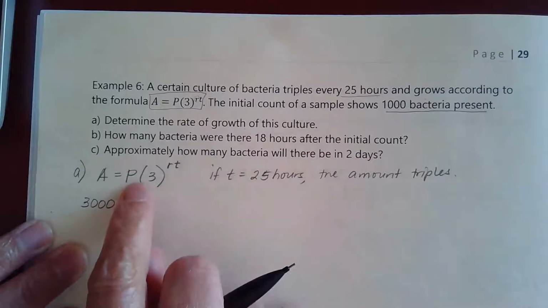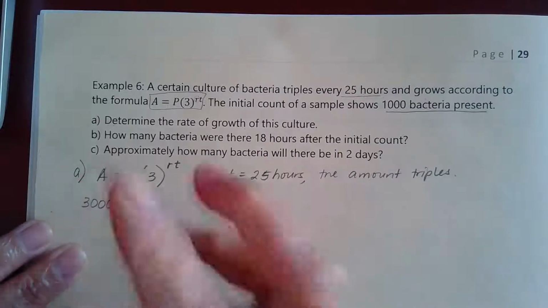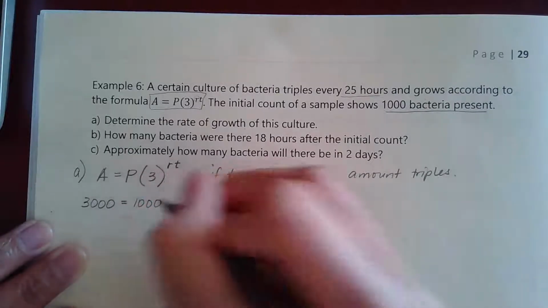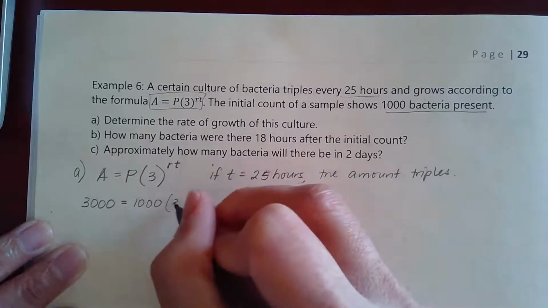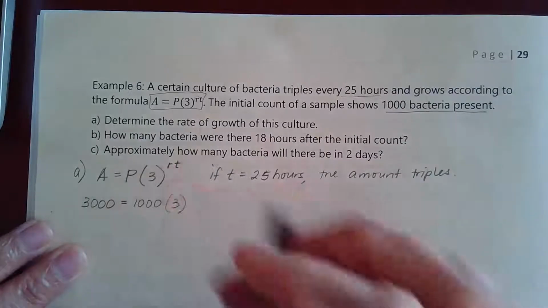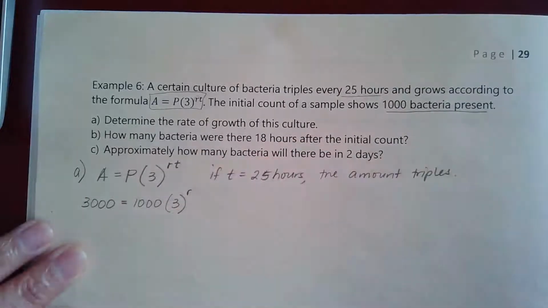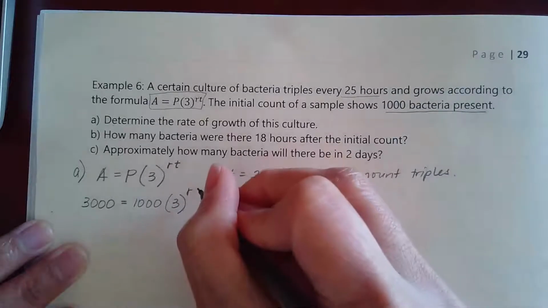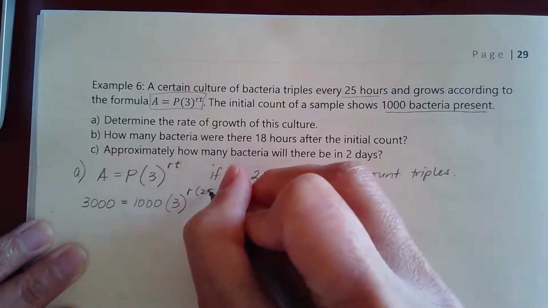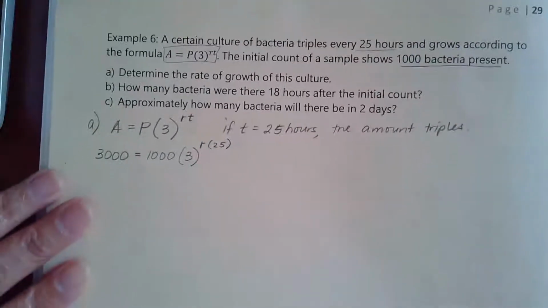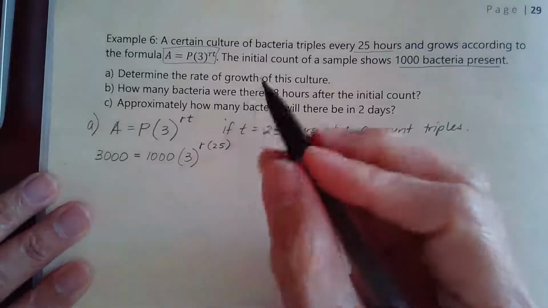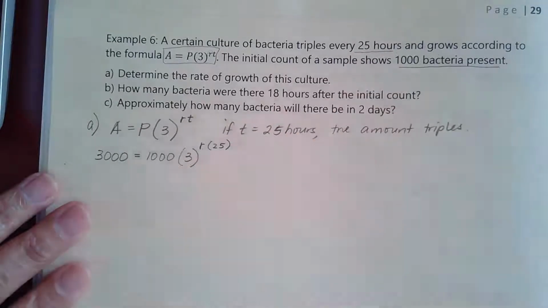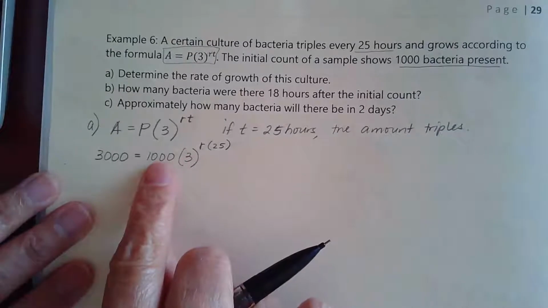And then P, when we talked about this yesterday, is the initial amount. So initially it shows 1,000 times 3 to the exponent R, well, we don't know what the R, the rate of growth, is, times T, which is 25 hours. Okay, so this is what we have. And what we're trying to figure out is this variable R. Okay, let's solve this.